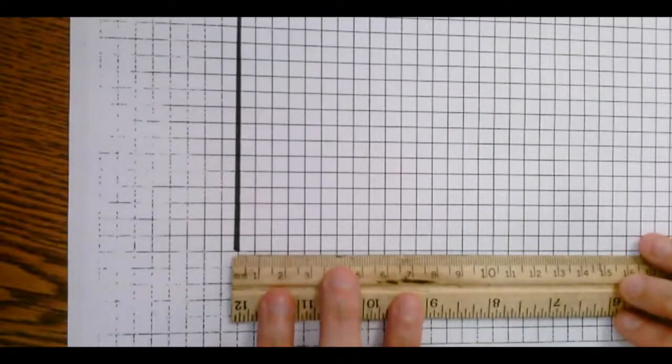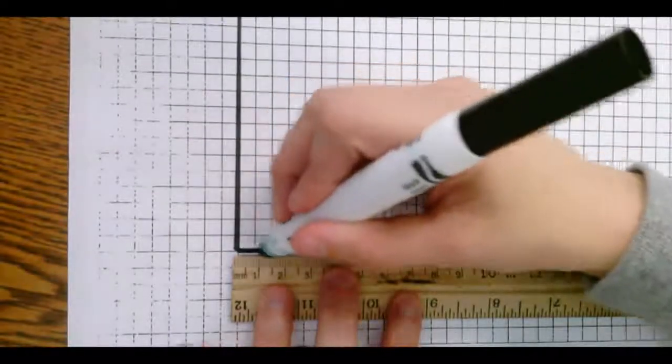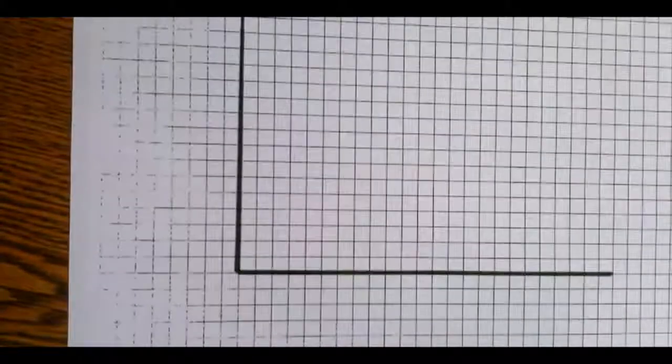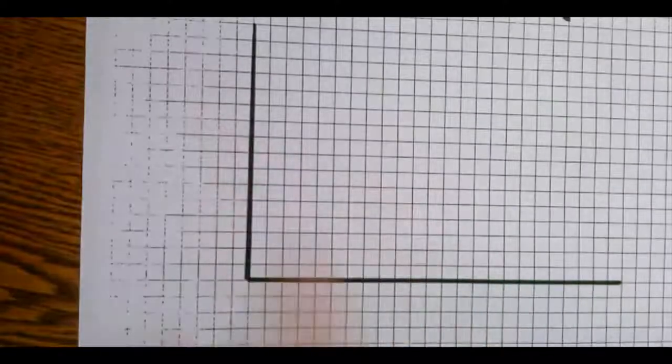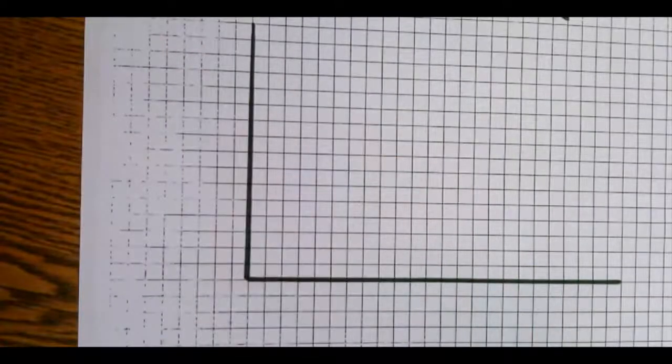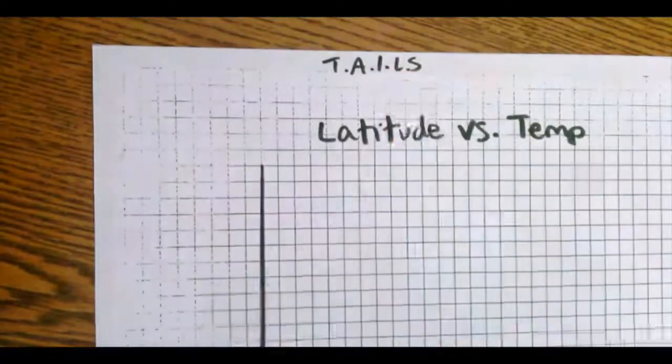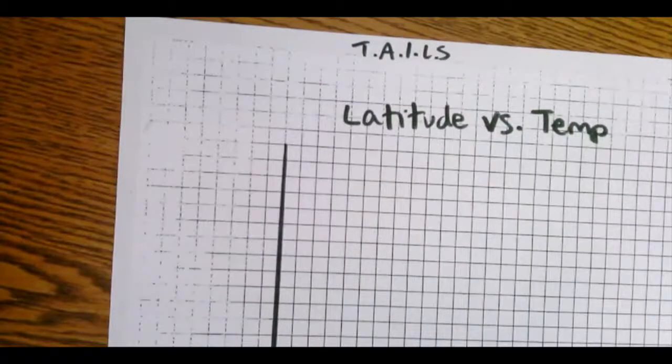I still remember my 3rd grade teacher, Miss Griffith. She used to tell us that they were yucky x-rays. That's how you remember the y and the x-axis. All right, so we have our title, we have our axes. Now we need our intervals, and actually I'm going to do the L first. So really it's TALIS, not TAILS, but you know, we made a word.